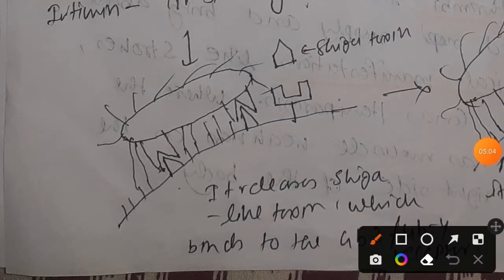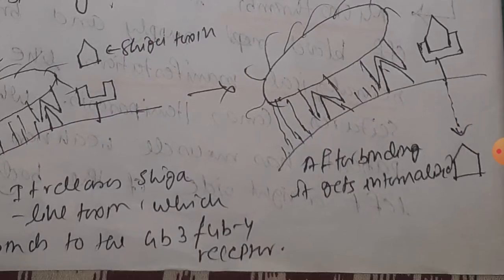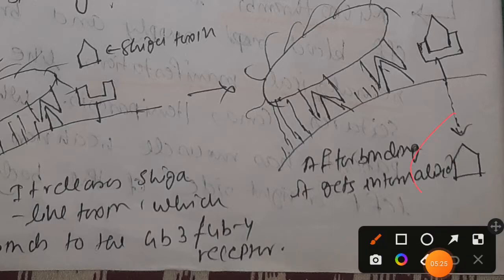Now after this attachment, they start producing a special type of toxin known as Shiga-like toxin. Okay, this Shiga-like toxin binds with the Gb3 and Gb4 receptors present on the surface of the enterocyte. Okay, then after binding, the Shiga toxin gets internalized.